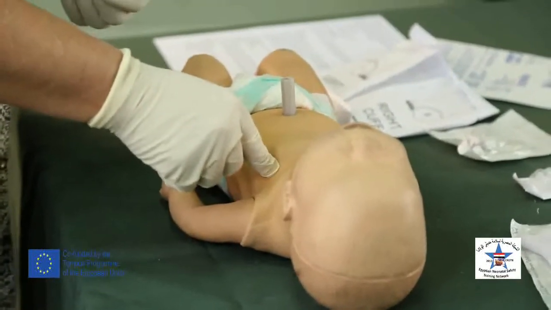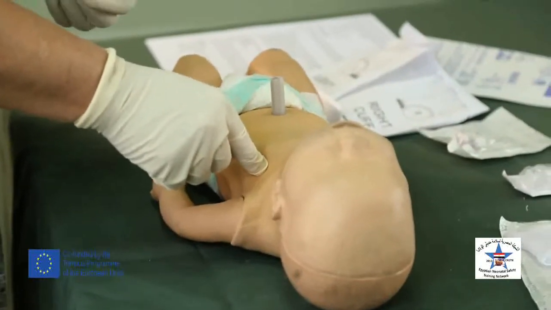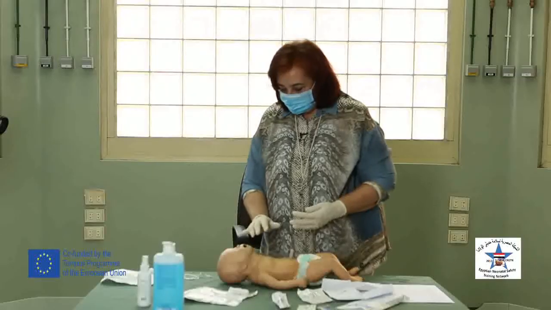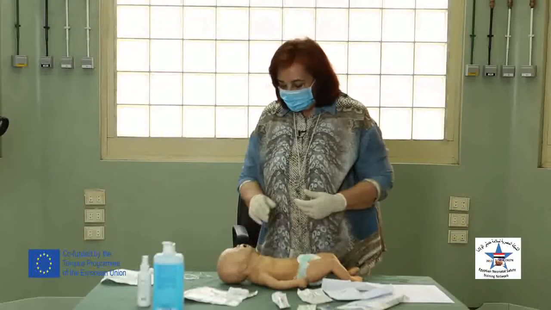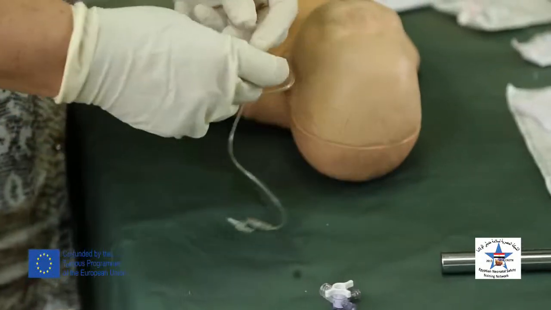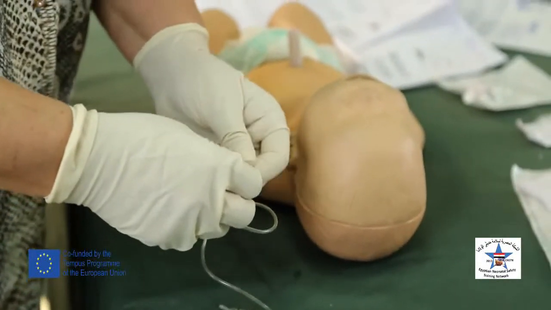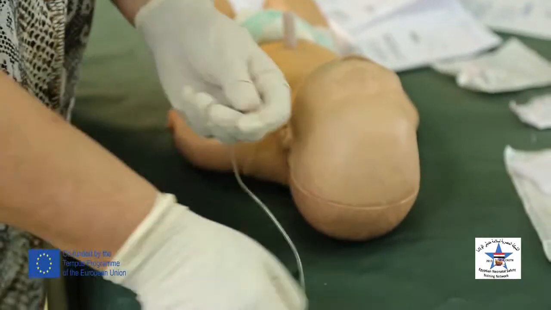If I have a marker, it's better to mark the site of insertion. Then, if it is possible, I can give a local anesthetic to the baby if time permits. If not, and the condition is an emergency, I will perform the procedure directly.